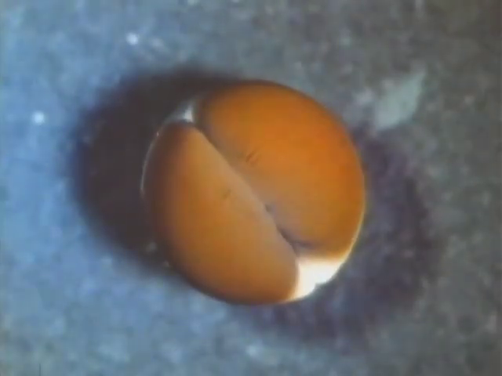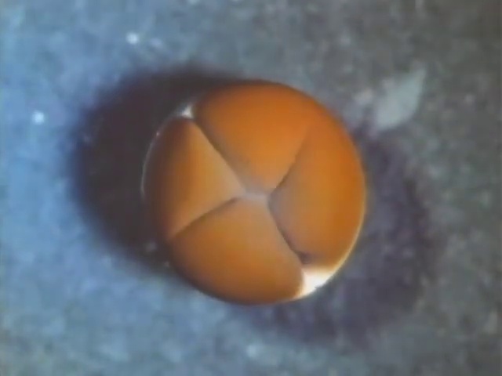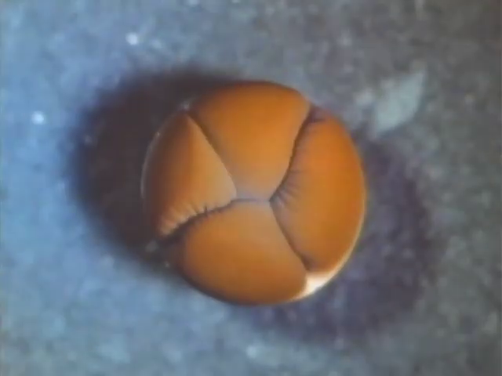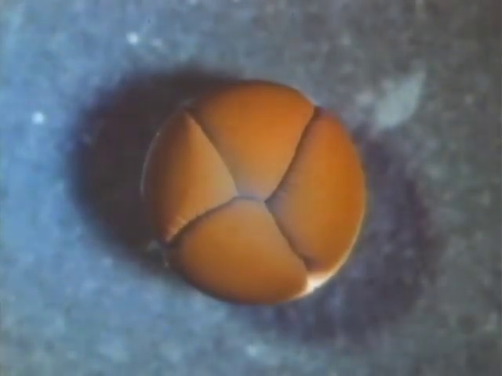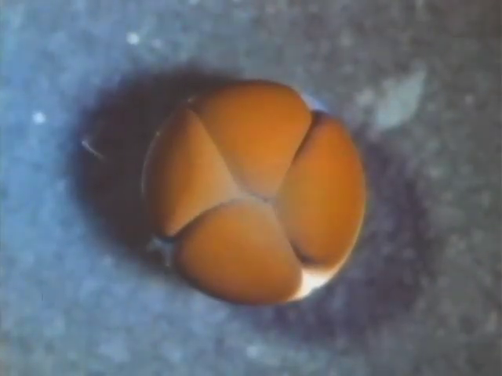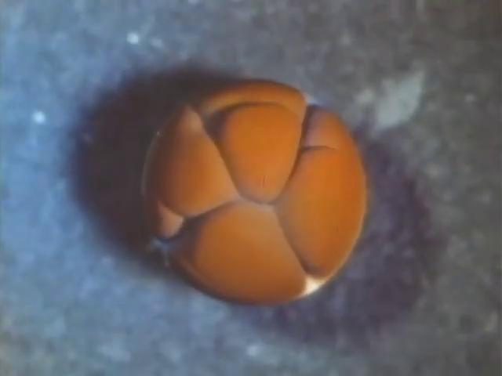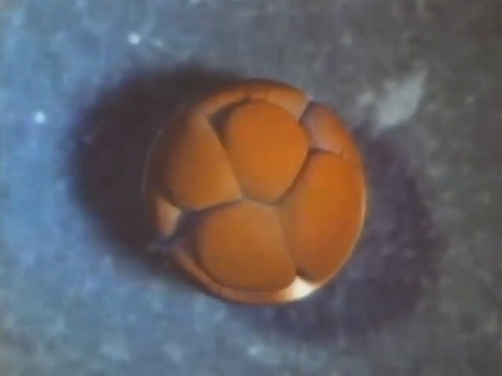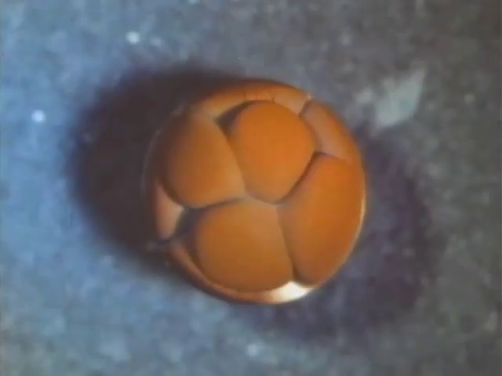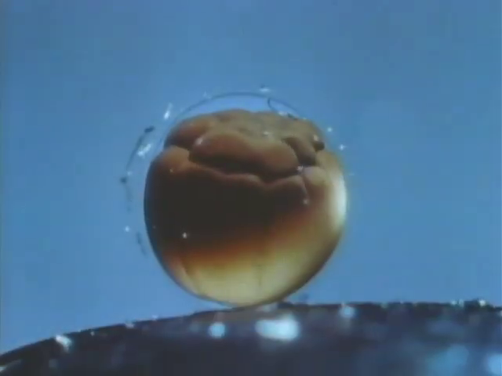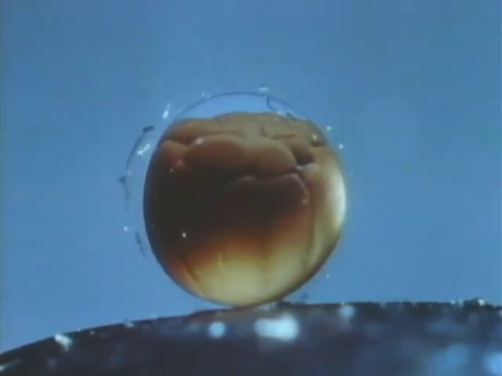Second cleavage occurs at right angles to the first division, and now we have 4 equal cells. Third cleavage occurs across the 4 cells, around the middle, creating 4 more buoyant animal pole cells. We watch the next division from the side to emphasize the disproportionate symmetry caused by the dense yolk material.